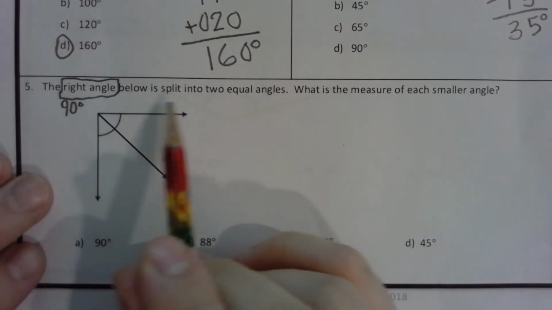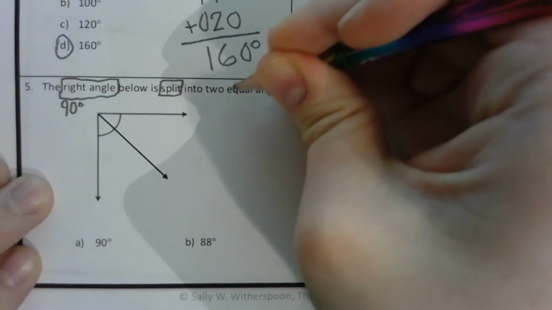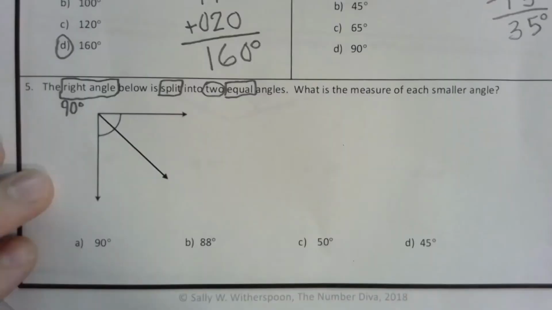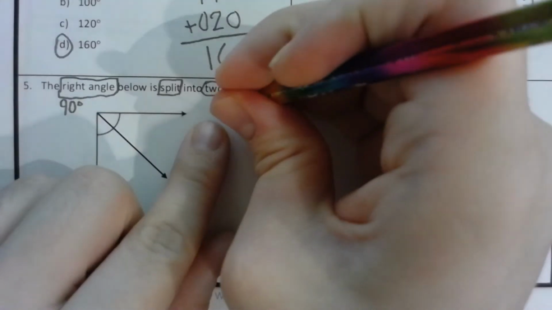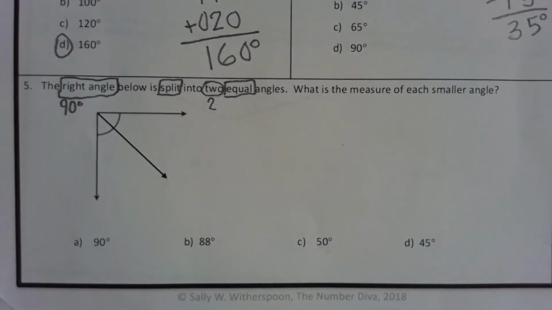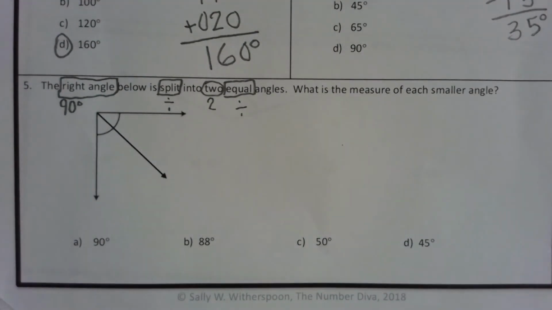Okay, and then it says is split into 2 equal angles. Wow, this is full of key words. We have split into 2 equal angles. First of all, I have a number here. It's 2, but it's in word form, so remember you should write it in number form below. And what does it mean to split something into 2 equal parts? What operation is that when you split things into equal parts? Division. Because splitting things into parts is division.